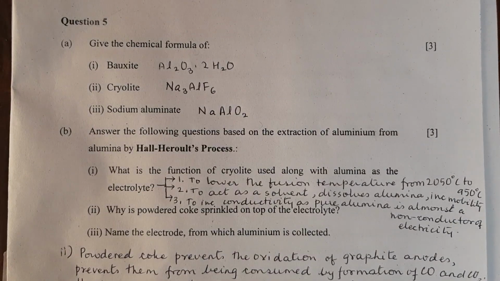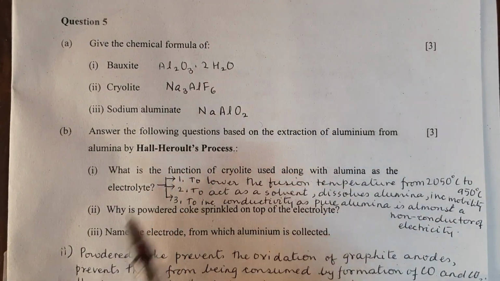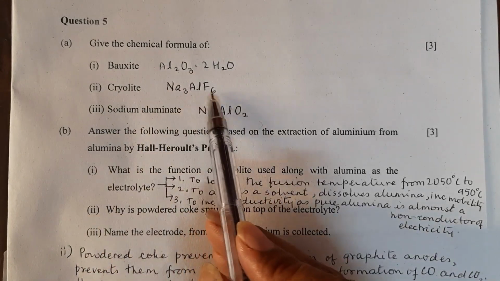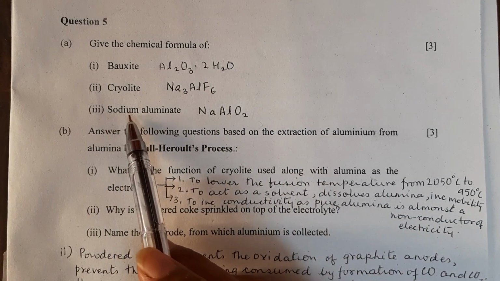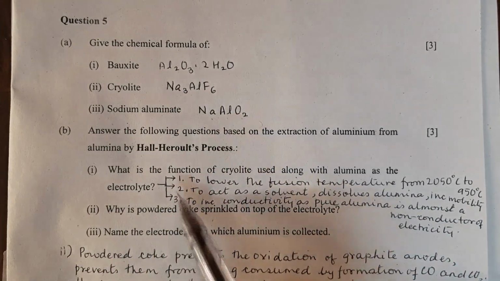Now we come to question number 5. Question number 5a. Give the chemical formula of bauxite, that is Al2O3.2H2O. Number 2, cryolite, it is Na3AlF6. And third one, sodium aluminate, which is NaAlO2.